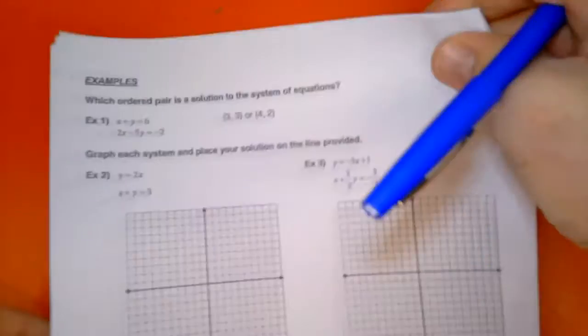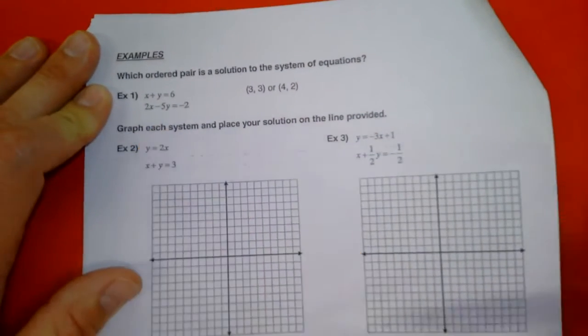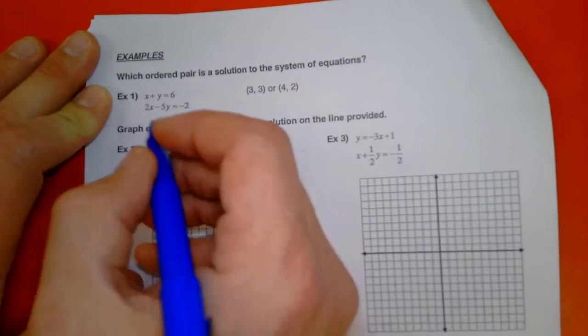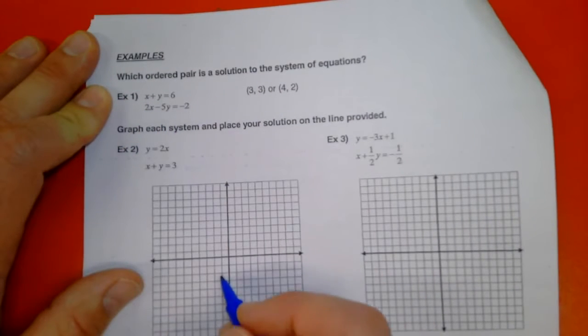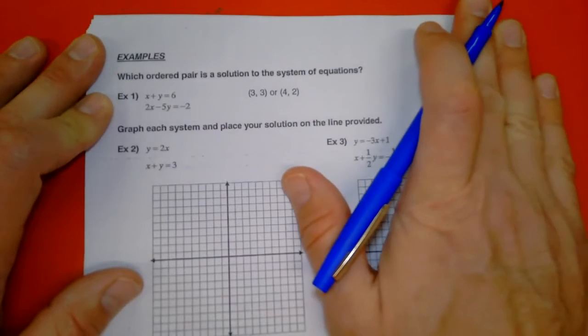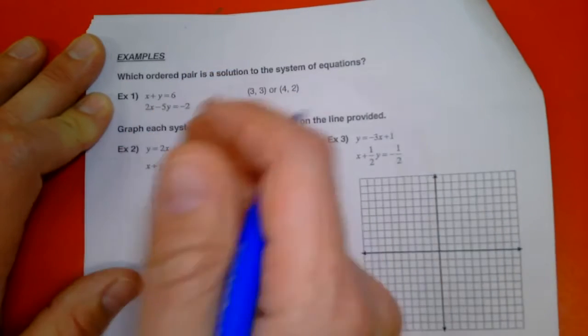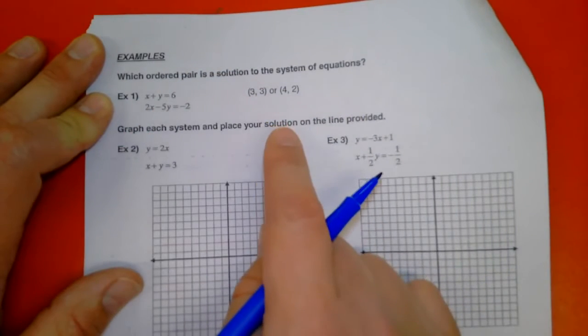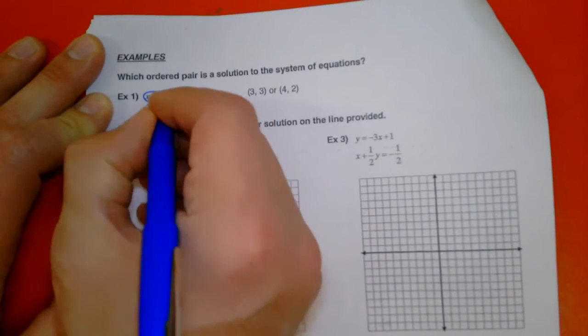Okay, so to get you thinking in the right frame of mind, we're going to give you a system here. We have x plus y equals 6, and then we have 2x minus 5y equals negative 2. And they want to see if these ordered pairs are solutions to these equations. So one thing we can do is graph them and see where they intersect. Or if they give us the points, we can plug them in here.